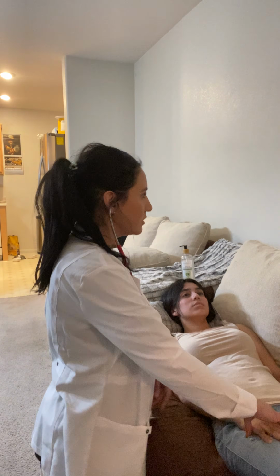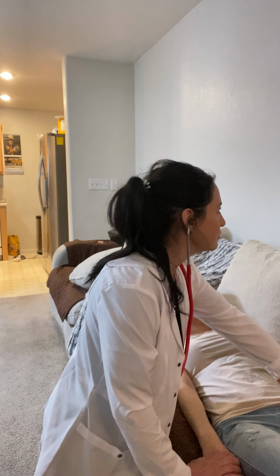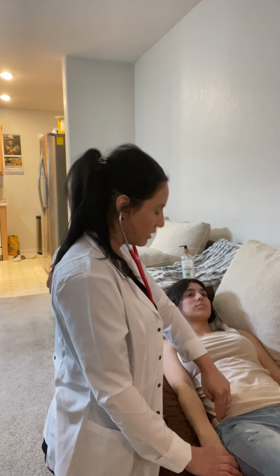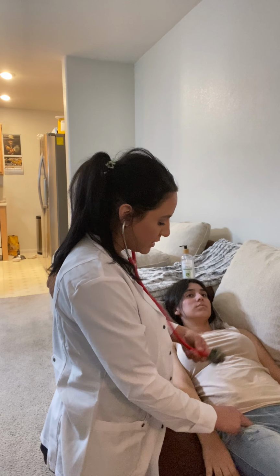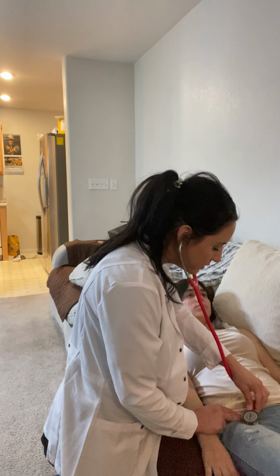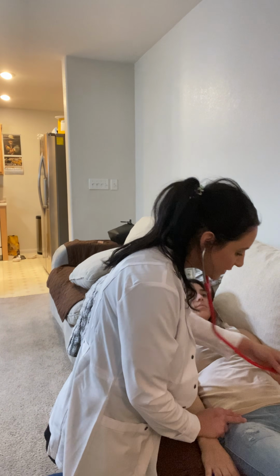And lastly, I'll be listening for the femoral arteries, which would be halfway between the superior iliac crest and the pubic symphysis, right within the groin area. Now I'll be listening with my bell as well, on bilateral sides. And that is all for the cardiac exam. Thank you.